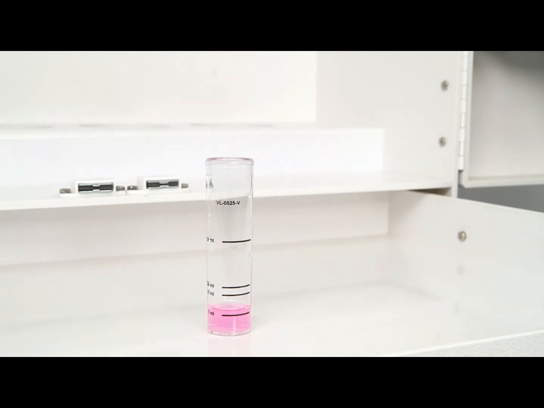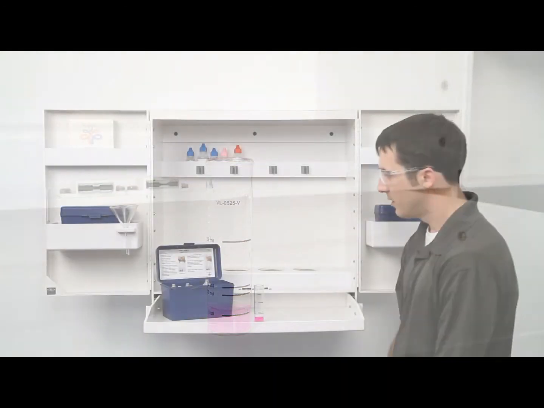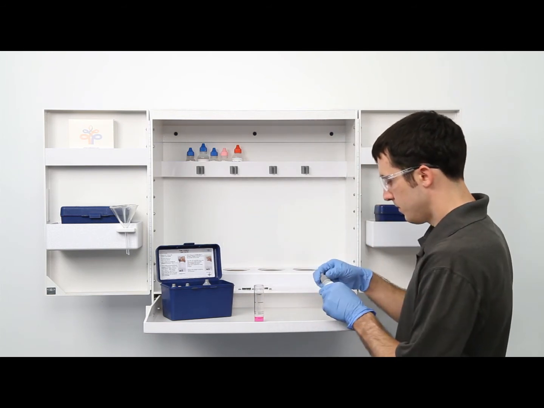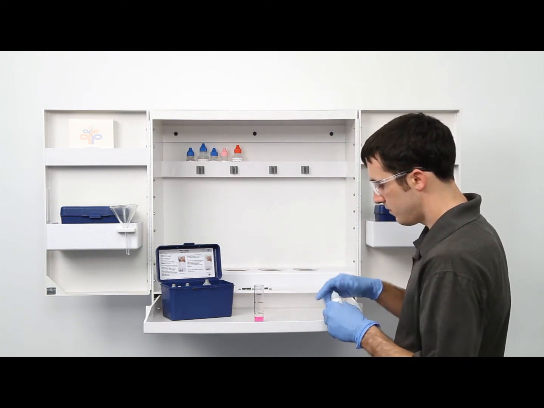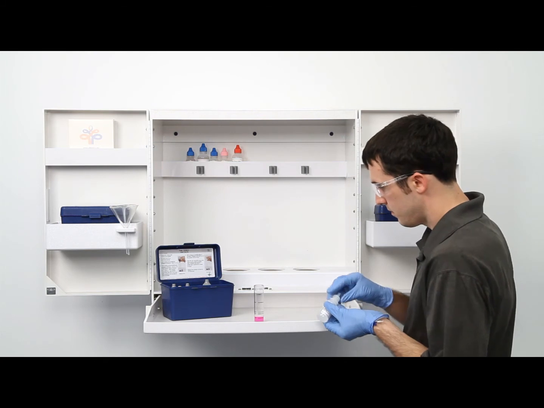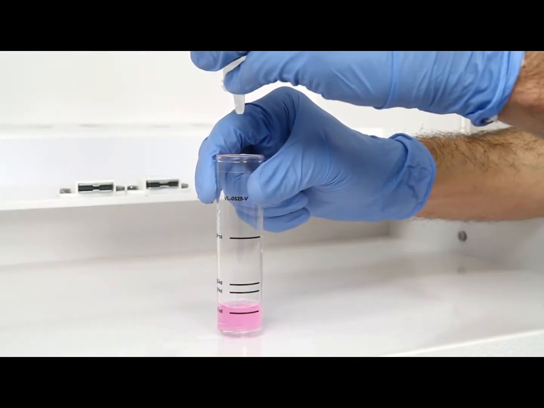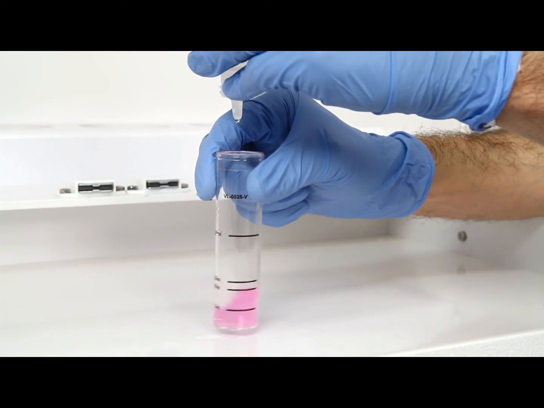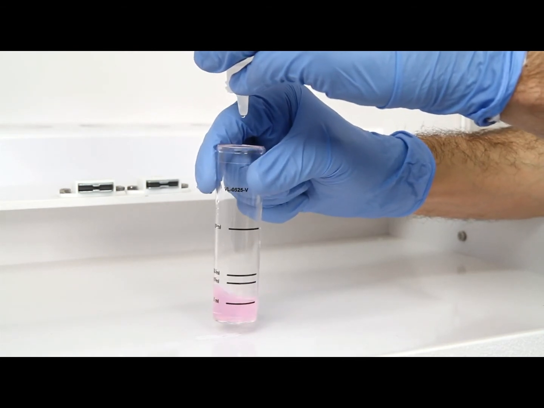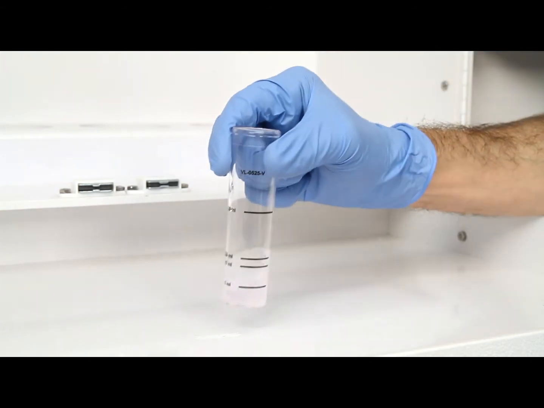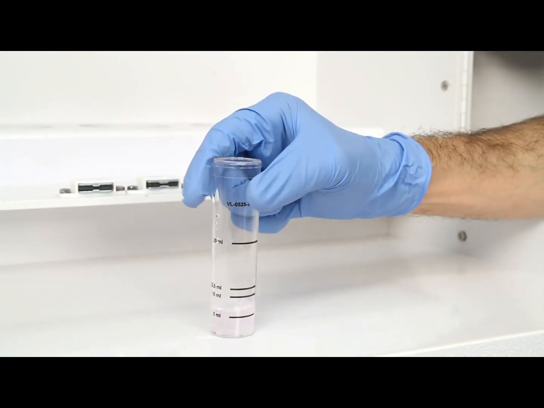If the sample turns a pink-red color, you must add sulfuric acid 0.5 normal 1 drop at a time while swirling until the sample turns colorless. If the sample stays colorless after the addition of the phenolphthalein indicator, you can skip the addition of the sulfuric acid 0.5 normal.